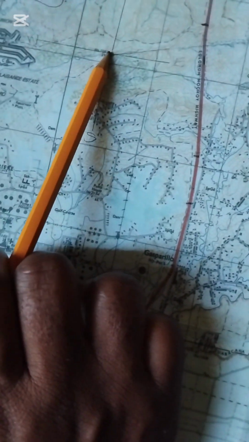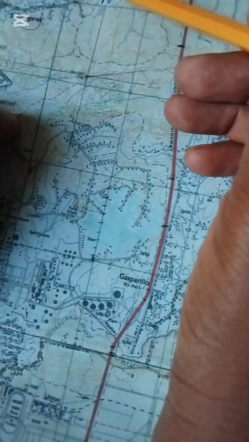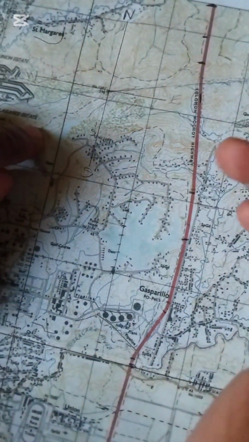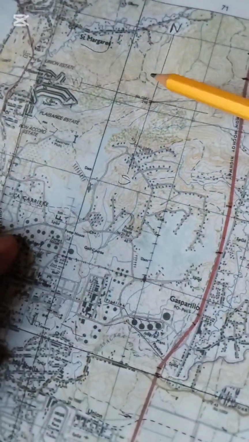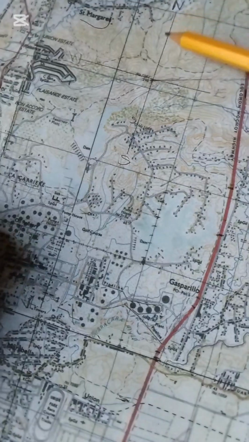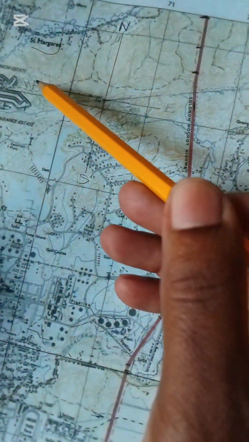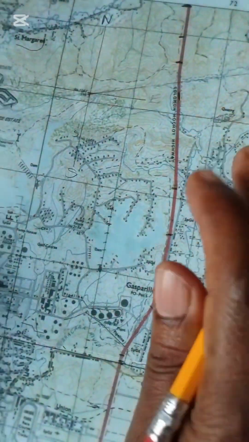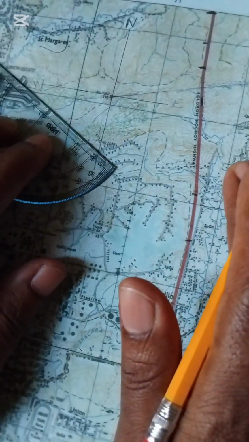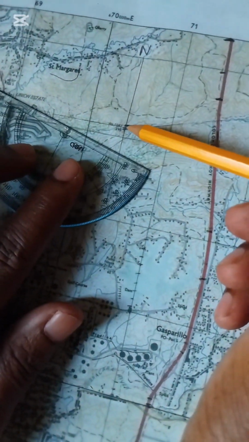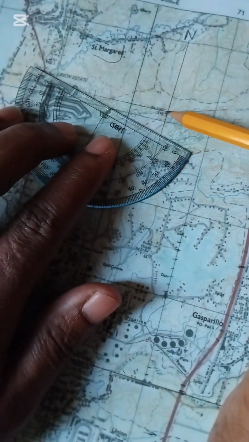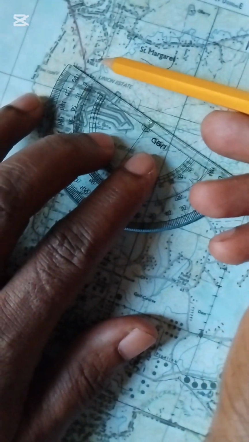And here I have the north to south line, actually the 4 cardinal points drawn through that spot. So the north to south line, west to east. What do we need to do now? We need to connect both points. So we are connecting this point here at the Trig Station to the school right here.